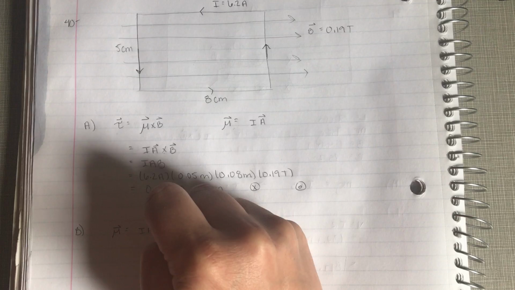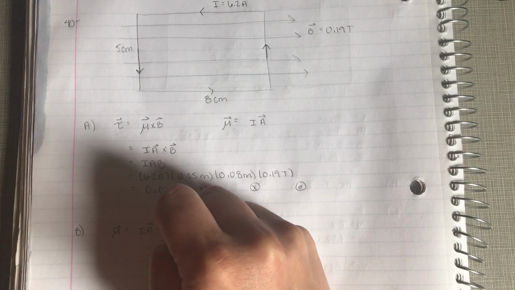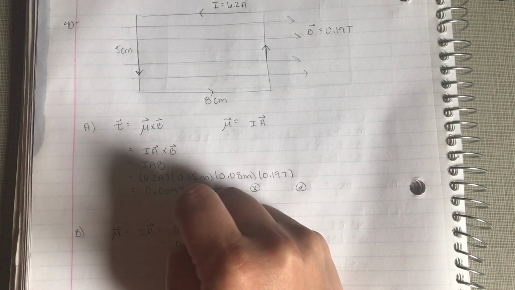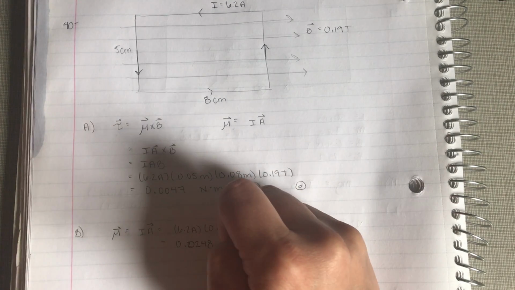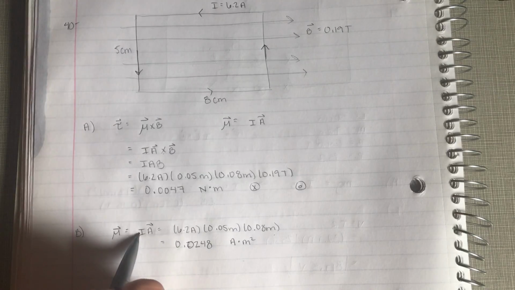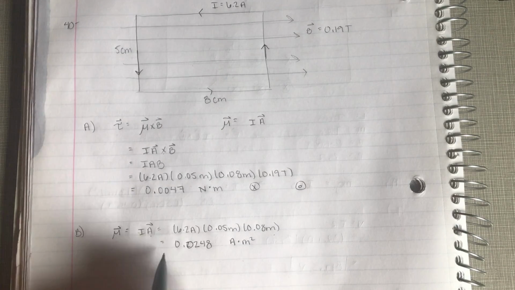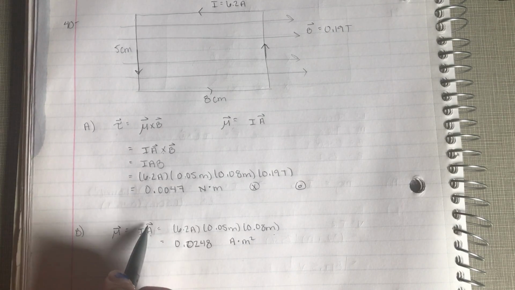So it's 0.0248, and the units of that are amps times meters squared, so current times area. This is still a vector, so it has a direction.